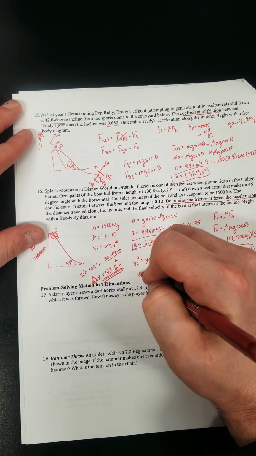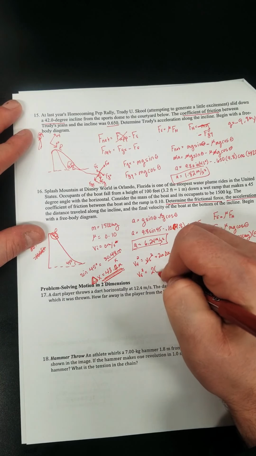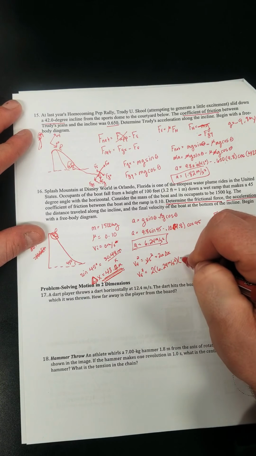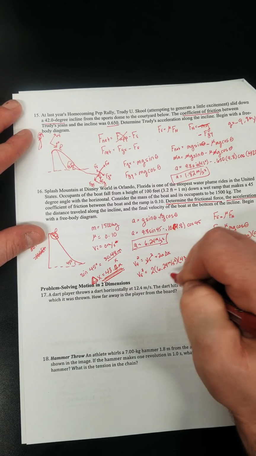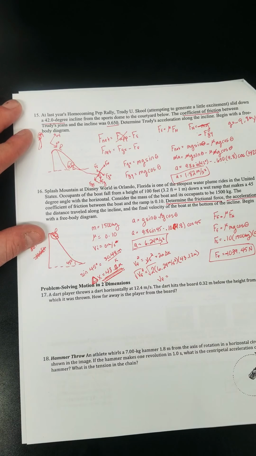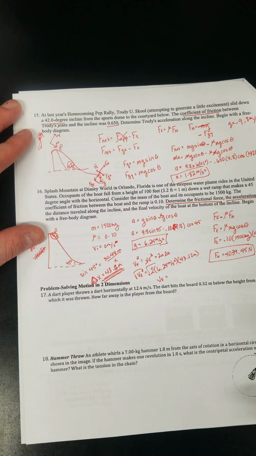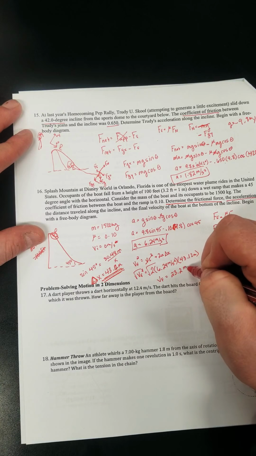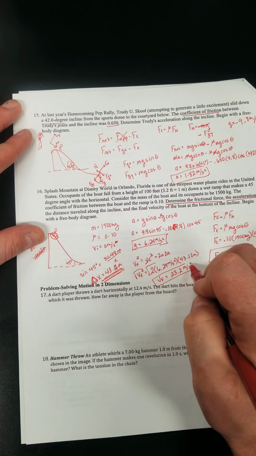Initial velocity is 0, so let's plug stuff in: 2 times my acceleration, 6.24 meters per second squared, times my delta x, which is 43.12 meters. And then we're going to have to square root all that at the end to get our final velocity. So 2 times 6.24 times 43.12, and then we square root that answer. And I have 23.197, so about 23.2 meters per second. That's how fast they're going at the bottom of the ramp.